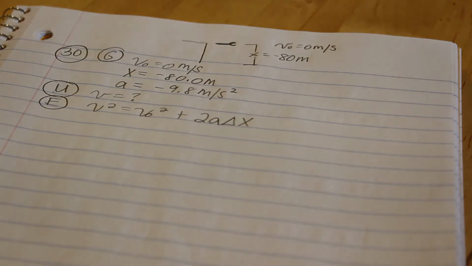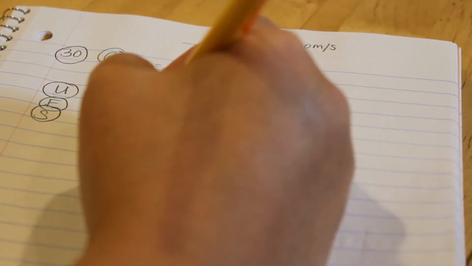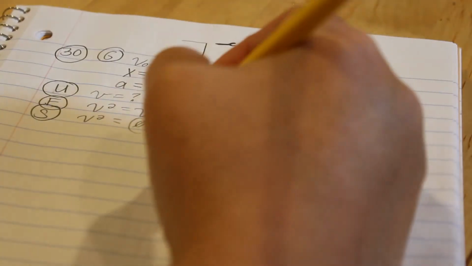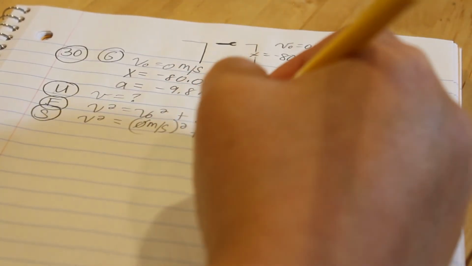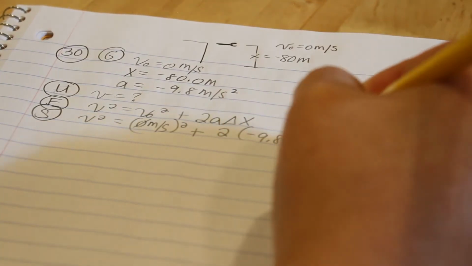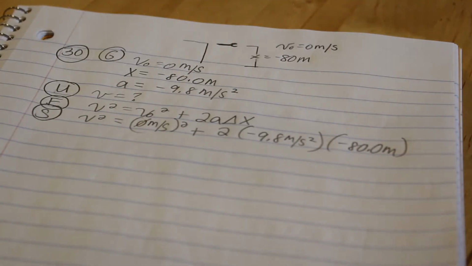Okay, so now all I need to do is plug everything in. I don't know v, so I'm looking for that. I do know my initial is 0 meters per second, and I'm just going to square that, so obviously that's going to become 0 plus 2 times negative 9.8 meters per second squared times negative 80 meters. And my rounding might be a little bit off because I used 9.81 before, but on the AP test you're going to use 9.8. But it won't really matter that much. That's going to be minuscule.